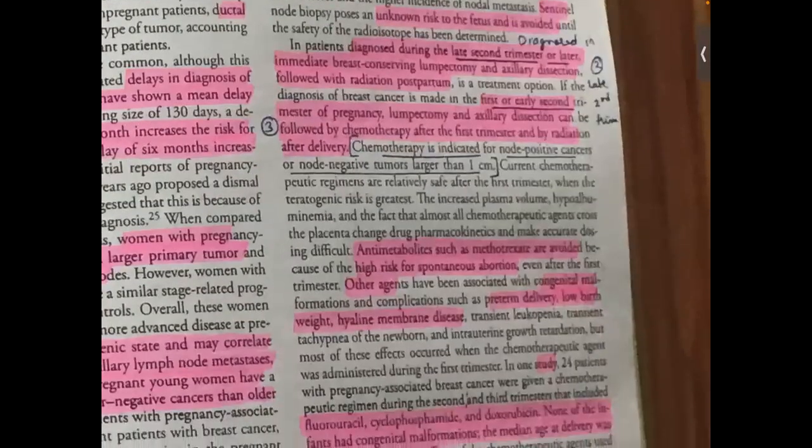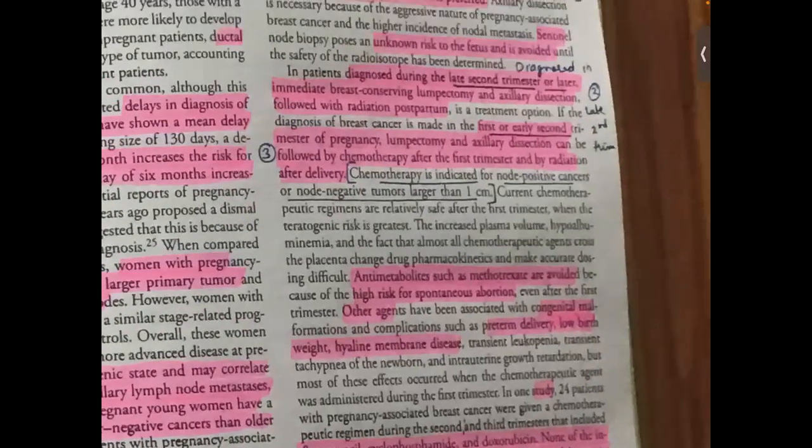So that is all that is given here. Next is anti-metabolites. Radiotherapy: if you diagnose the patient during the late second trimester, only postpartum. We should not give radiotherapy. It is an absolute contraindication in pregnancy. Chemotherapy can be given in the second trimester, and radiotherapy postpartum.